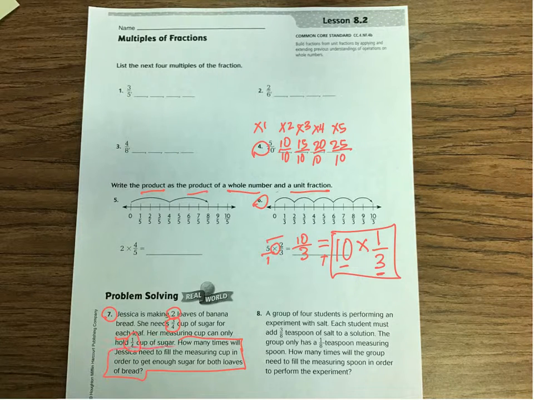Okay, so first of all, we are going to make 2 loaves of bread, and she needs 3/4 for each loaf. So we are going to do 3/4 2 times, or 2 times 3/4. And again, when we multiply anything with the whole number, the denominator of a whole number is always going to be 1, and we'll just multiply straight across. So 2 times 3 is 6, and 1 times 4 is 4. So that gives us our fraction greater than 1.